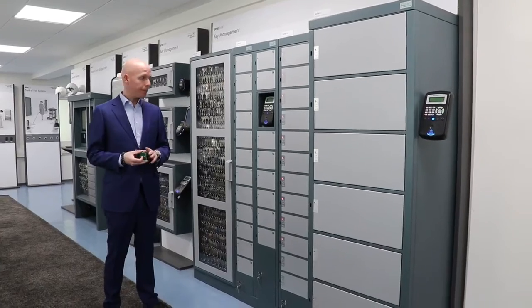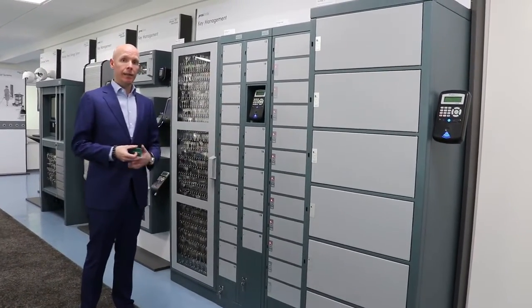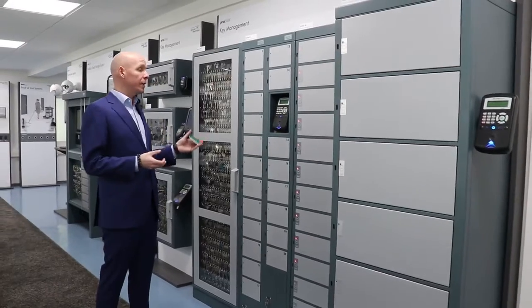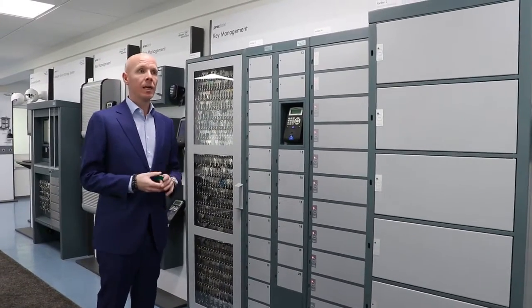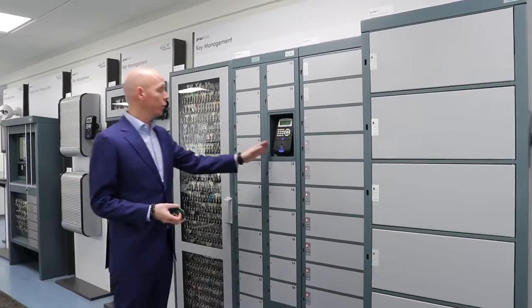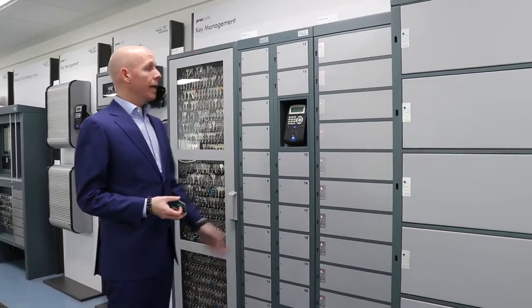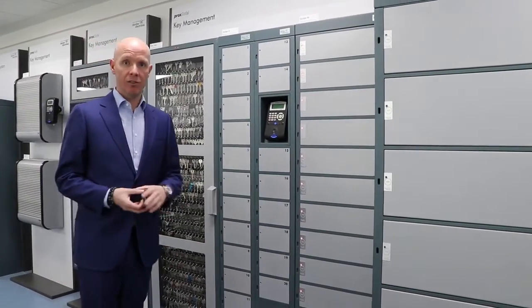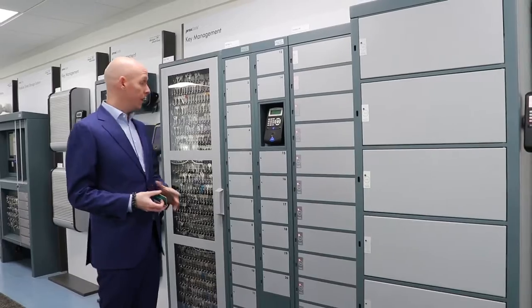Our solutions. One of our solutions is asset management. And as you might know, we also have key management, but in this case we're talking about assets only. The concept is still the same. We have a user interface where the user has to identify, and we have a number of key positions. And in this case, a key position literally becomes a locker.